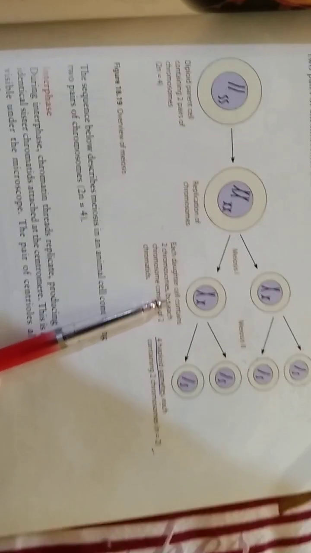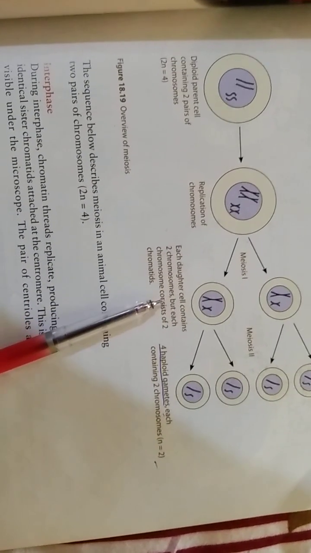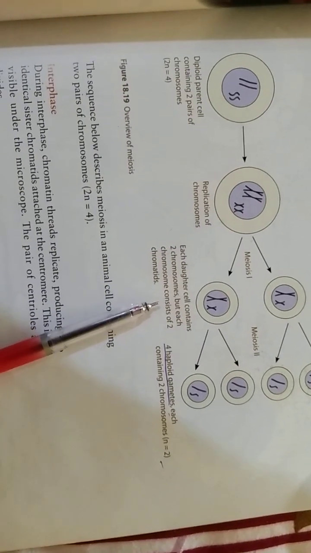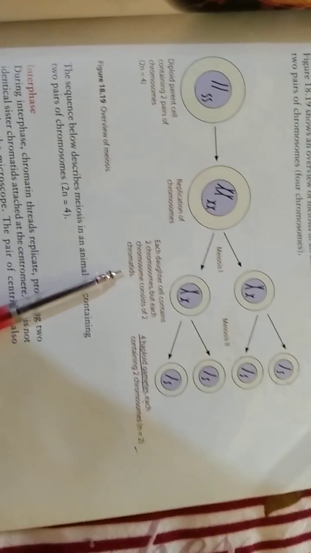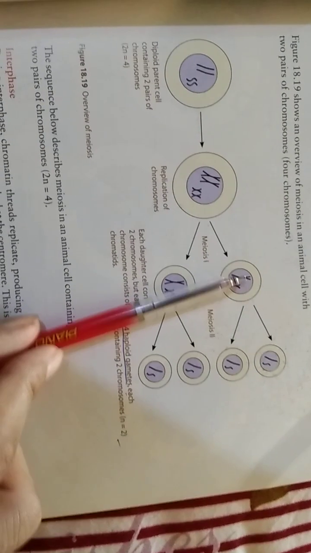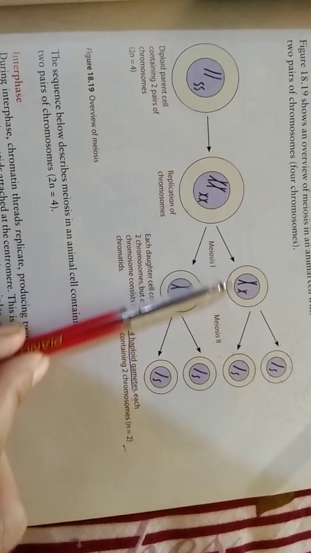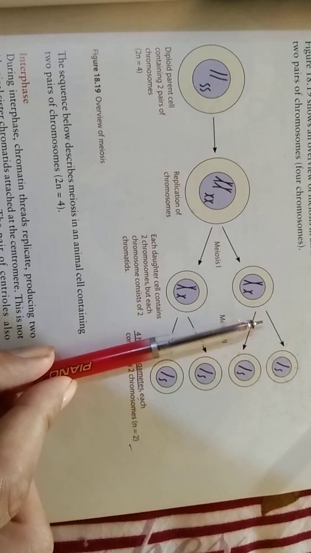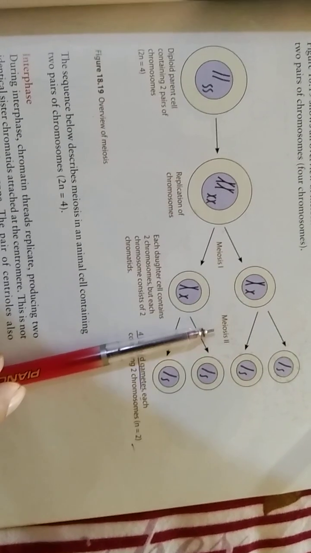Each daughter cell contains two chromosomes, but each chromosome consists of two chromatids.